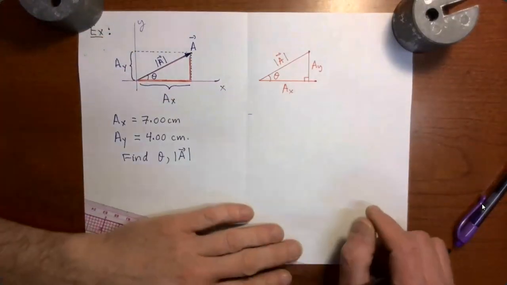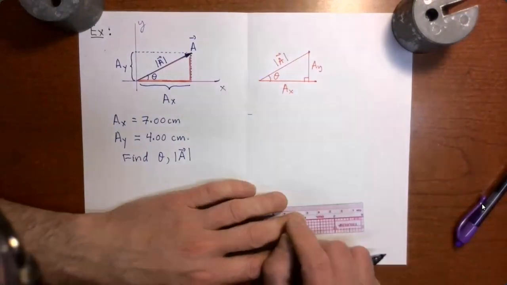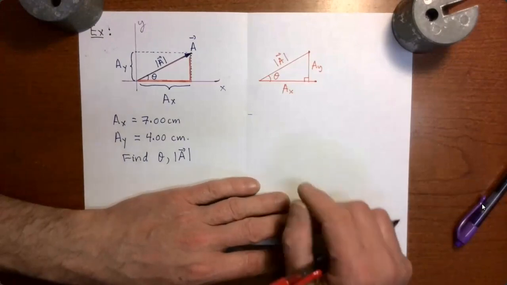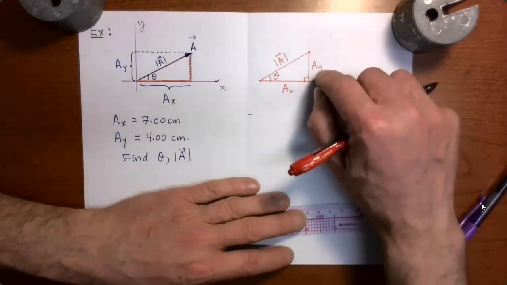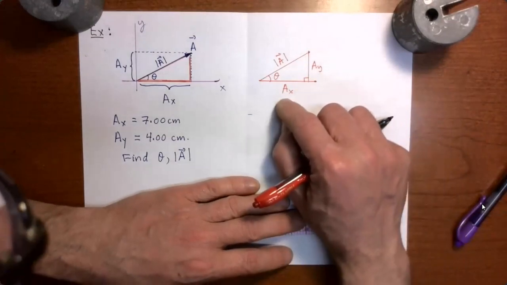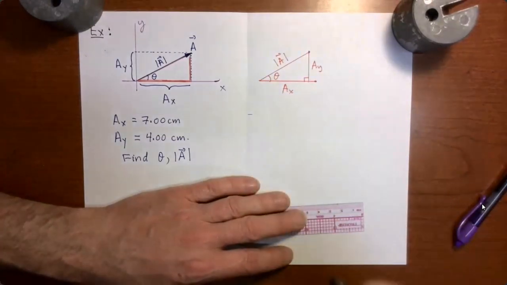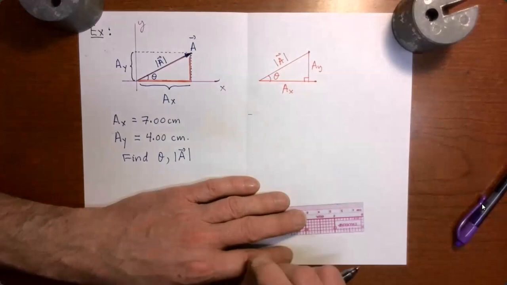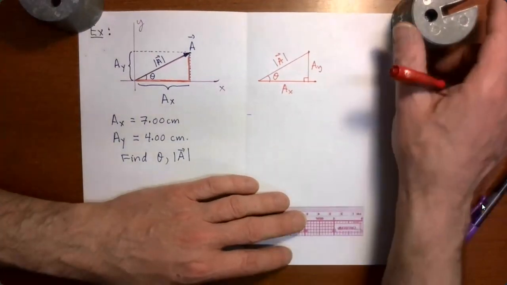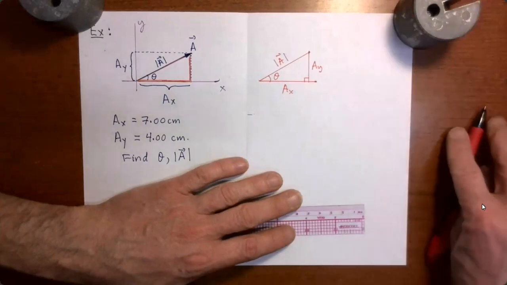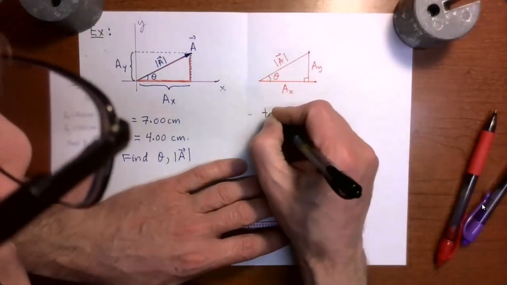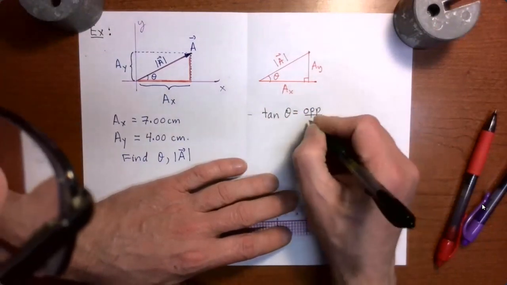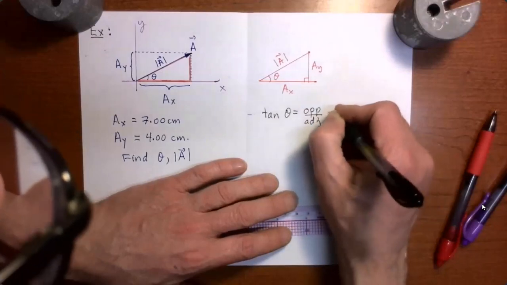Okay, so now we want to find the angle in here, and we might think about what trig function we'd like to use. Well, if we only have the opposite side of the triangle and the adjacent side of the triangle, you can think which trig function involves just the opposite side and the adjacent side. And you can check your notes if you don't remember. I'll give you a moment. Okay, and I hope you remembered that the tangent of the angle theta is equal to the length of the opposite side divided by the length of the adjacent side.